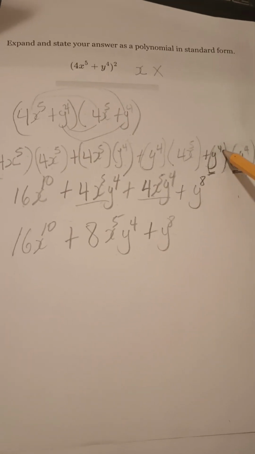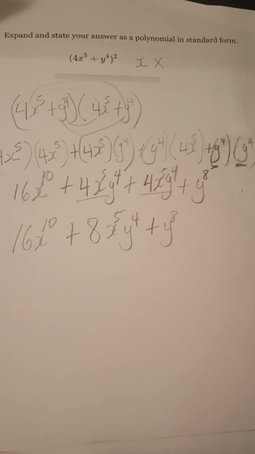And there you go. This is y^4 times y^4, and that's a plus.